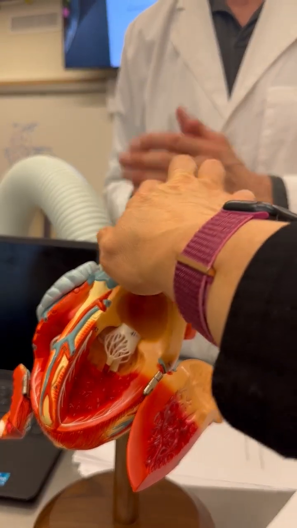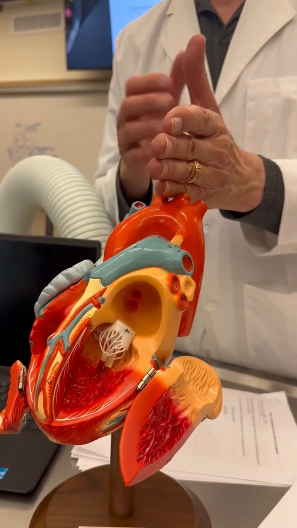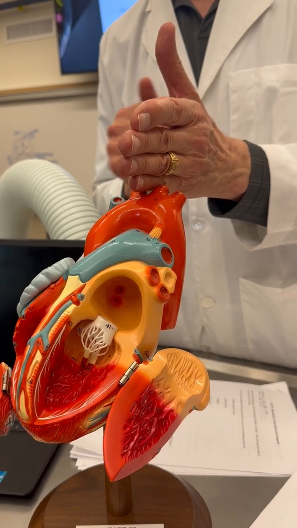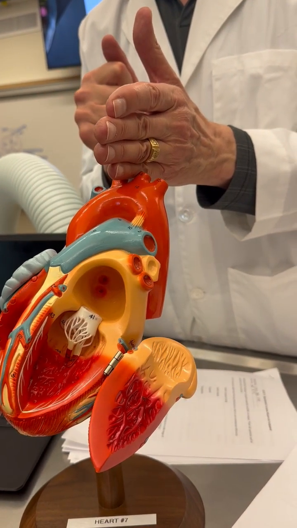What are the names of these then? So this one's going to the right arm and head. What are our fancy words for arm and head? Brachial. Brachial, we got that one. And head?